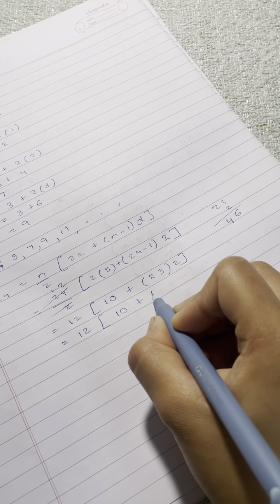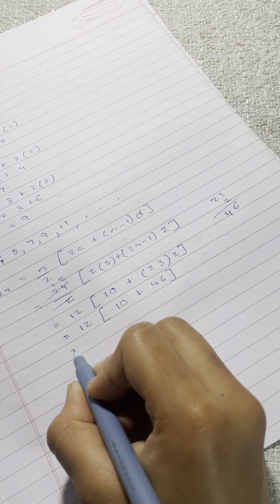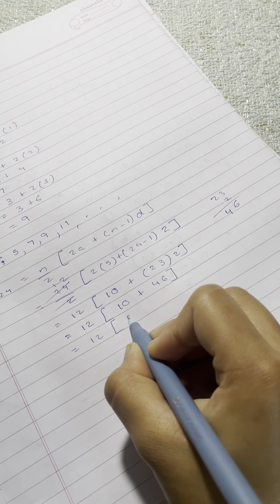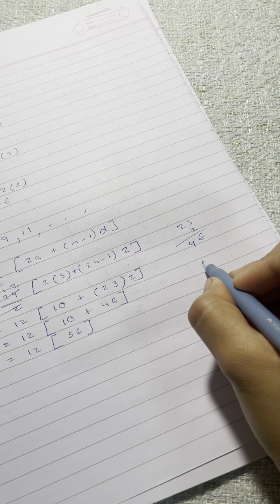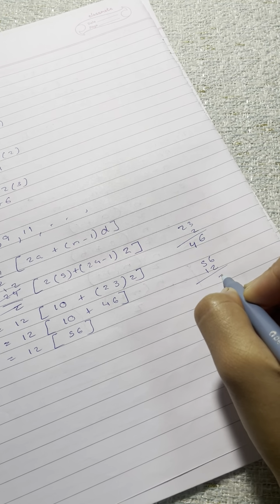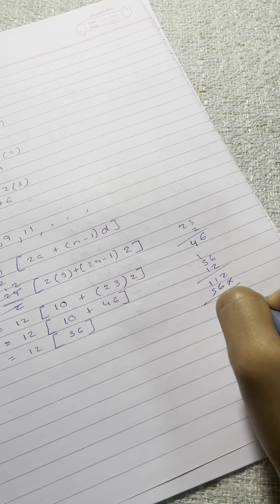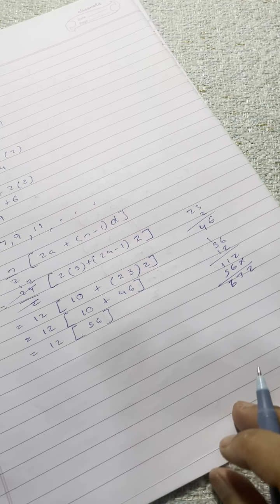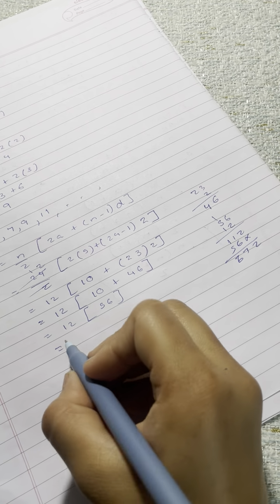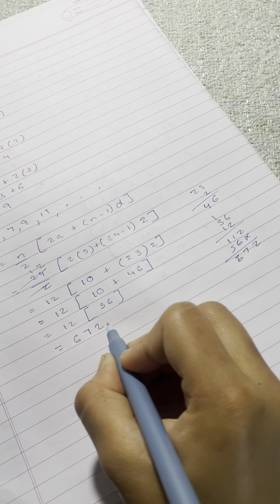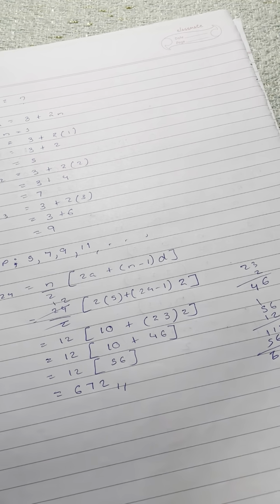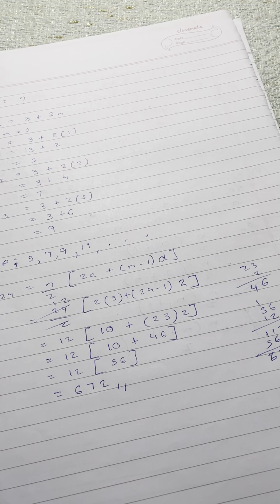10 plus 46 is 56. Then 56 into 12: 2 6s are 12, 2 5s are 10 plus 1 is 11, 1 6 is 6, 1 5 is 5. That is 672. So the sum of the first 24 terms of the list of numbers is 672.